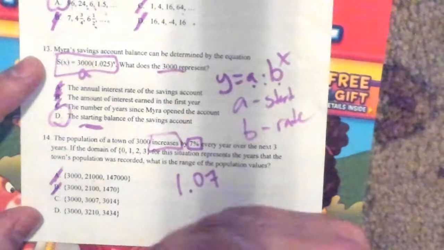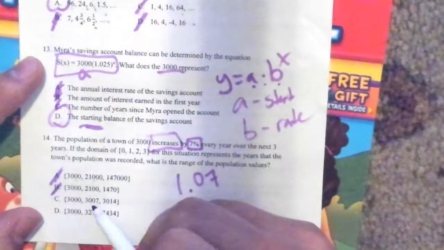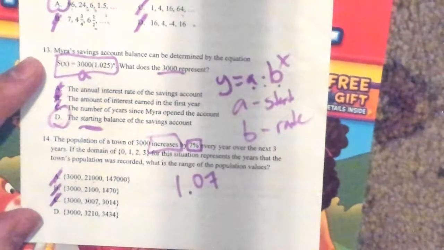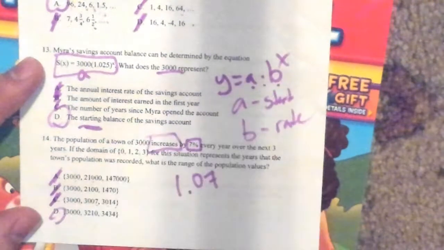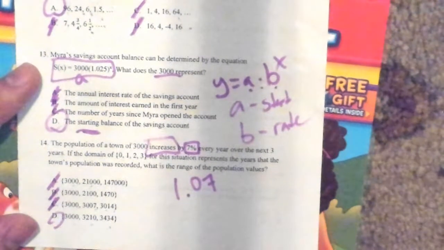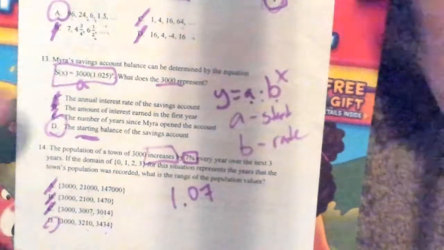Then if we look at C, 3,000, 307, 314, that's a constant increase. That's like linear. We're not dealing with linear stuff here. We're dealing with exponents. That leaves us with D. Okay? That's an increase of 7%. It's pretty reasonable. It's not going to change by the same amount. It didn't increase by 210 again. It's just going to keep going. Okay? 7%. So it's a little different. Flipping over to the back.